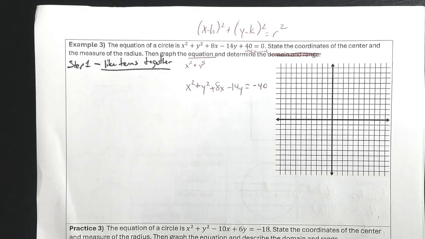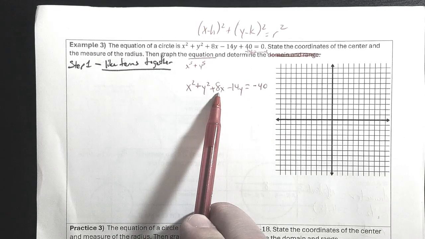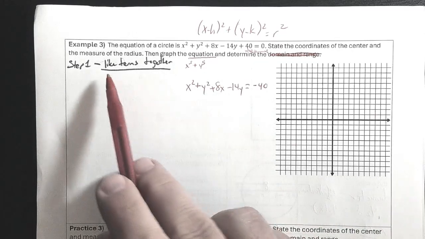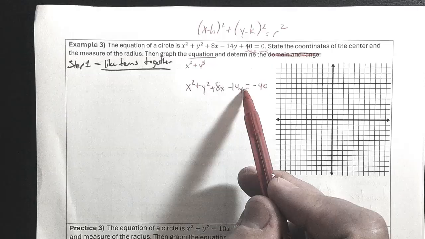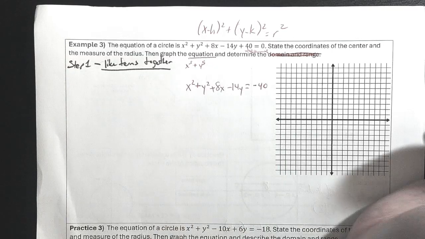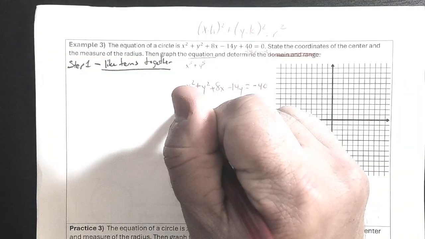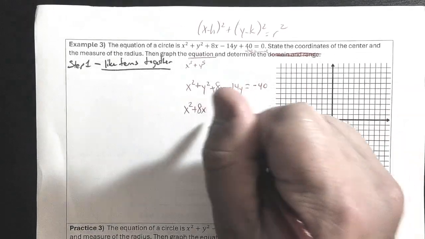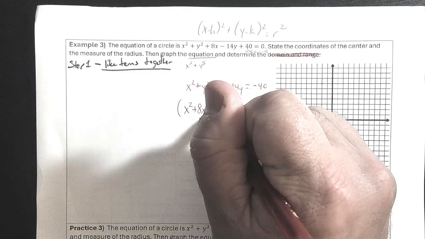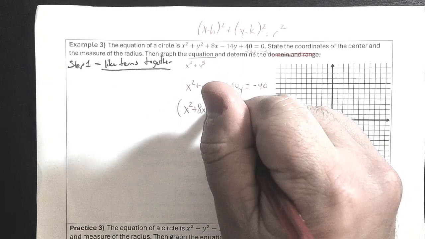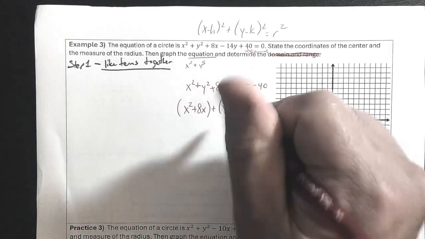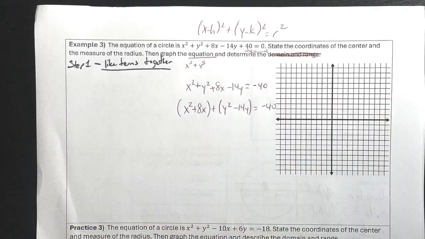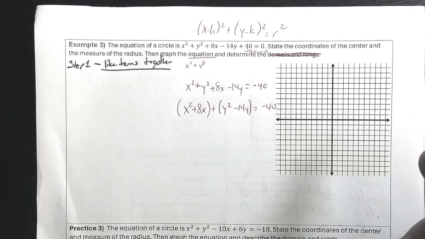Because of the way we need to set this up, we have x squared and x, we're going to put those together. And we have y squared and y, we're going to put those together. So I'm just going to rewrite this. Technically, step 1 was to move that number over, but I digress. So x squared plus 8x, put these together, plus y squared minus 14y equals negative 40. All I did was move stuff around.